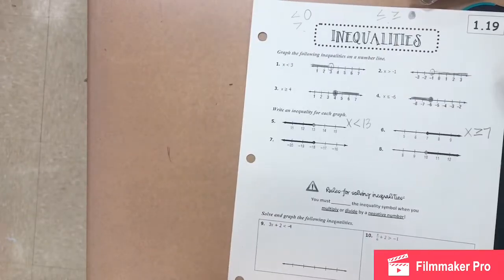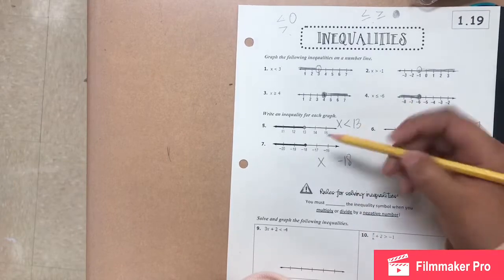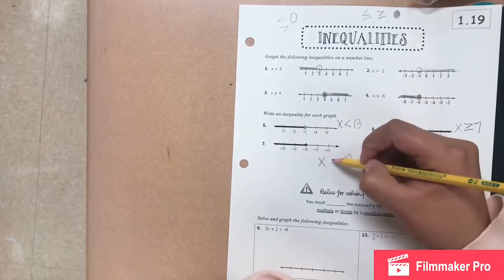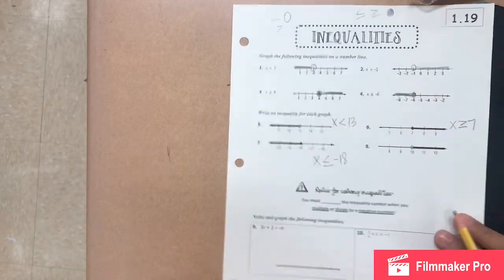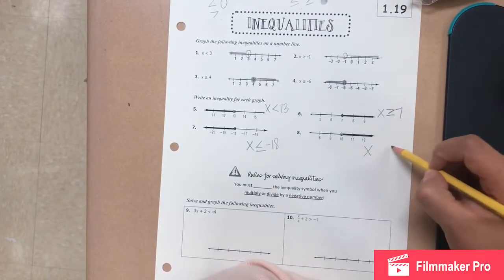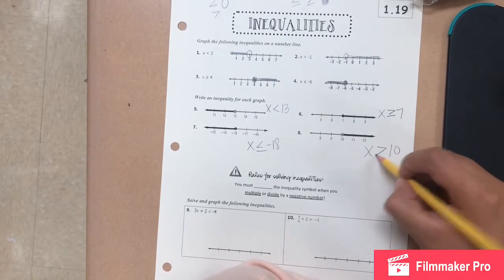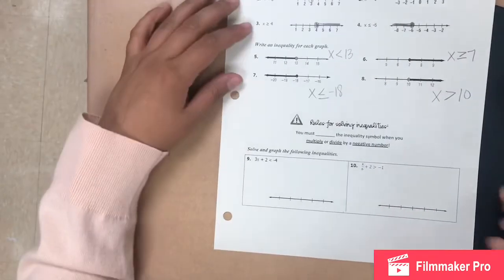Number 7 is a closed circle as well, and it's on the -18. These are values that are less than -18, so it's less than or equal to because of the closed circle. And number 8, it is an open circle on the 10. And these are values that are greater than 10, so greater than, no equal to, because it's an open circle.